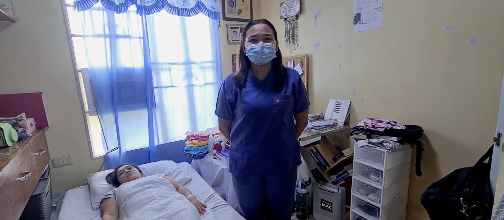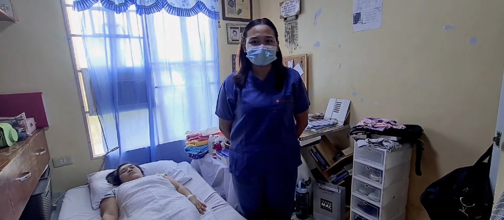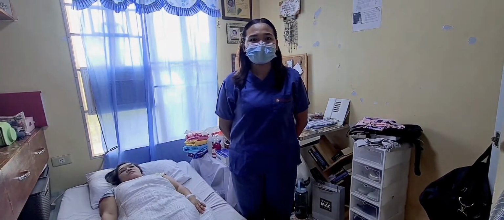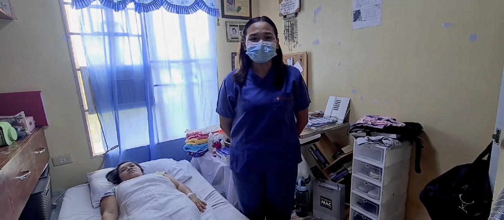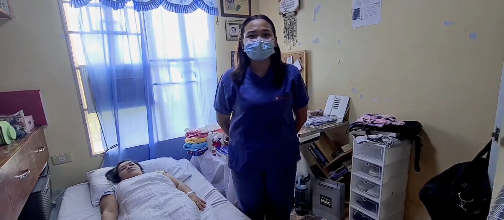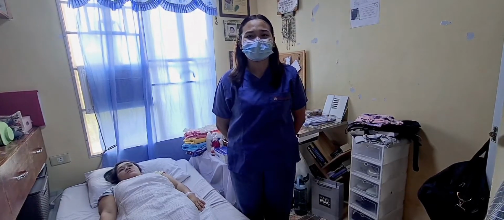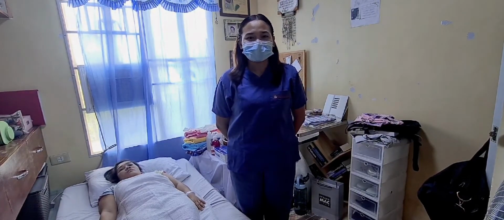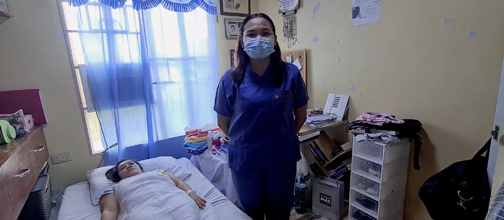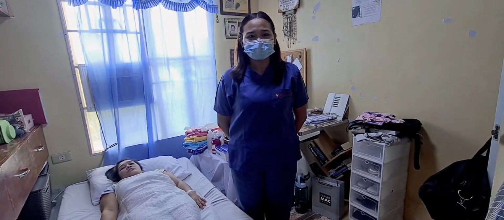So what I'm going to do now is introduce myself to my patient and verify my patient's identity using the two identifiers, which is done to make sure that I am doing the right procedure for the right patient. And of course, I have to explain to the patient the procedure that I'm about to do.